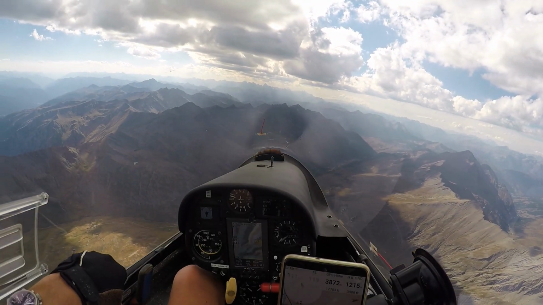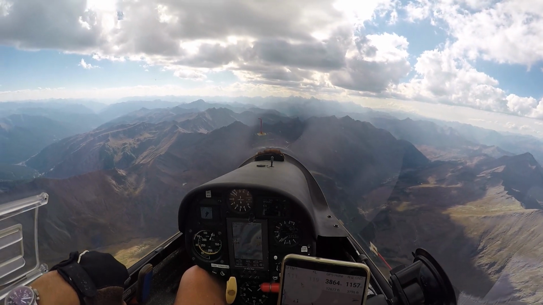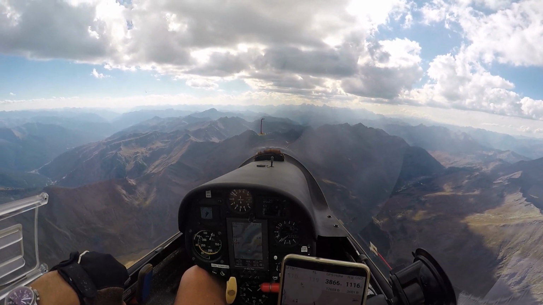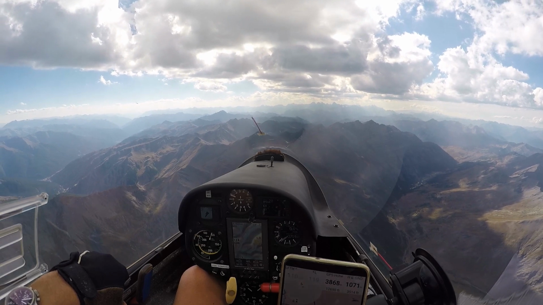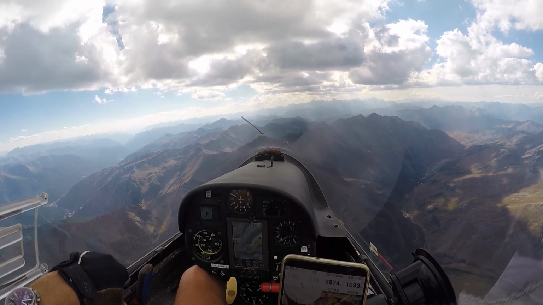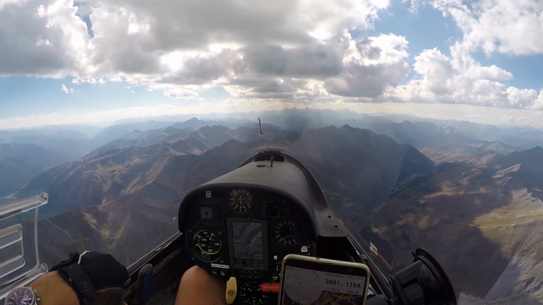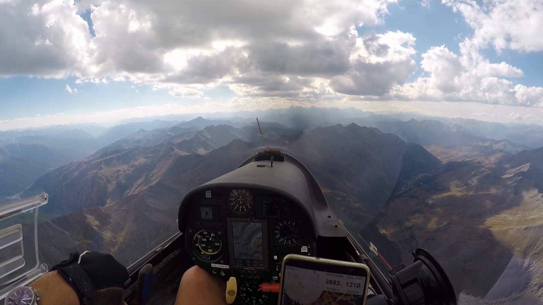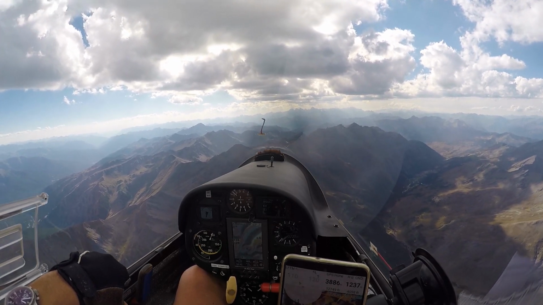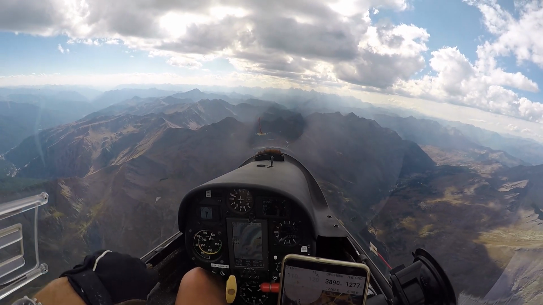The cloud street looked really good, but we couldn't get much lift over there, and we got lower and lower close to the Italian border, and we had to turn around, actually, as you can see it here. In this area you have to make a decision, because if you go over the Italian border into the Po basin and you get too low there, you don't come back.